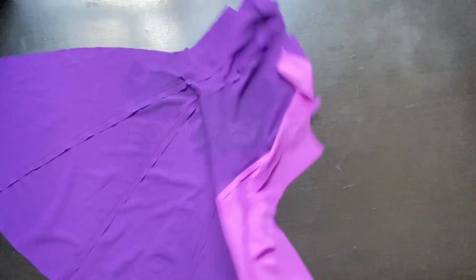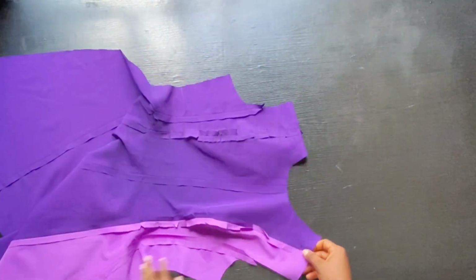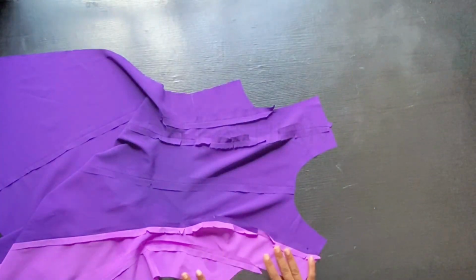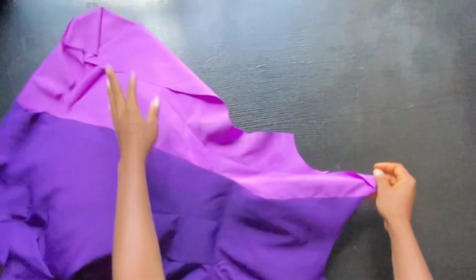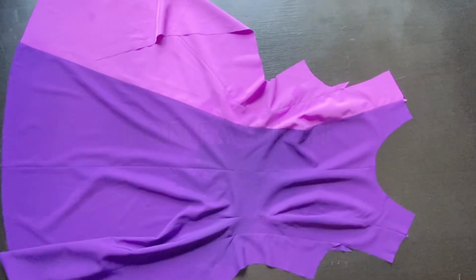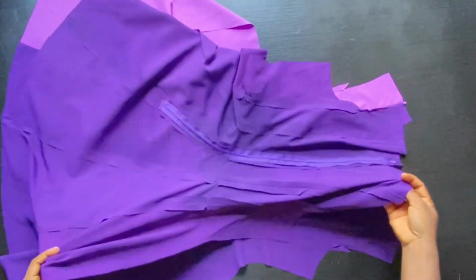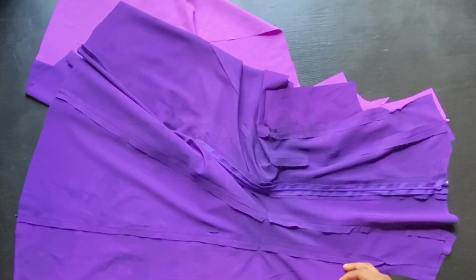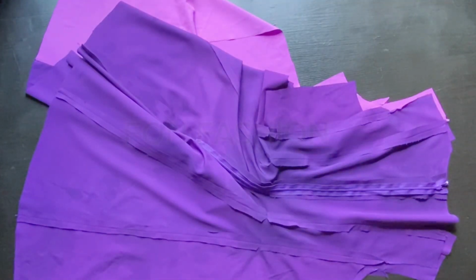Okay, and the darts as well. So this is what it looks like. Can you see? So what I'm going to do now is to join the shoulders together. I'll also join the sides with the 1 inch joining seam allowance. So I'll mark the 1 inch down.